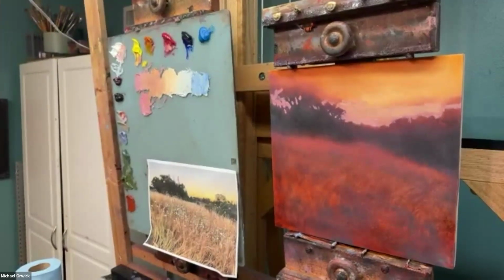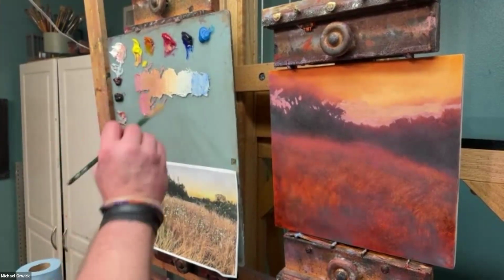All right, I'm using too soft of brushes, so I'm going to look for something I can actually lay on some paint with here. Couple little workhorse brushes here. Sorry guys, you're about to get beat up.